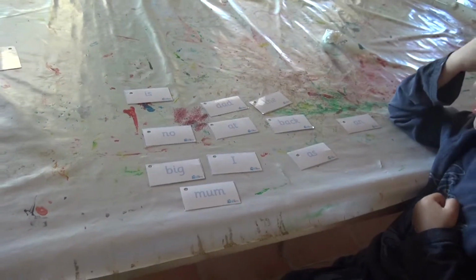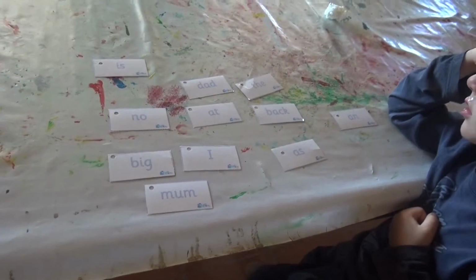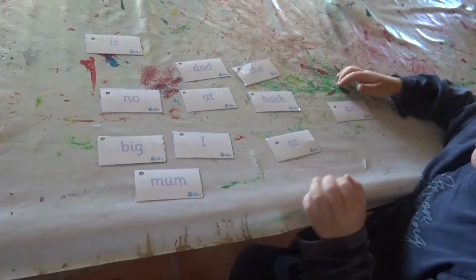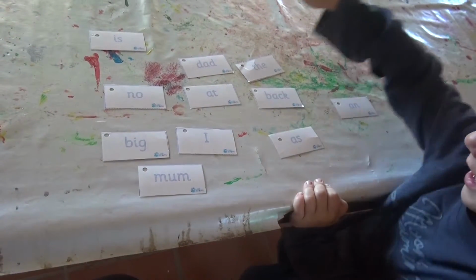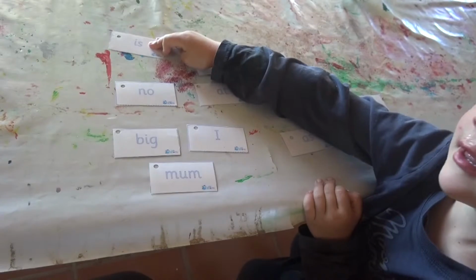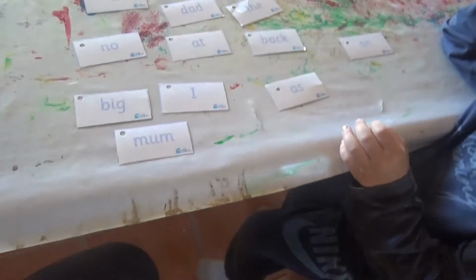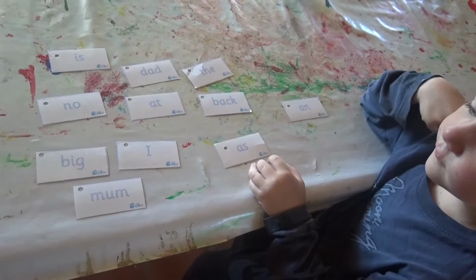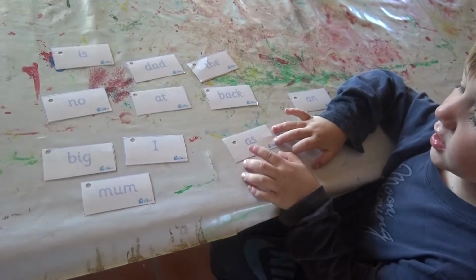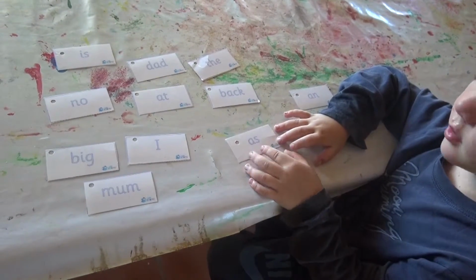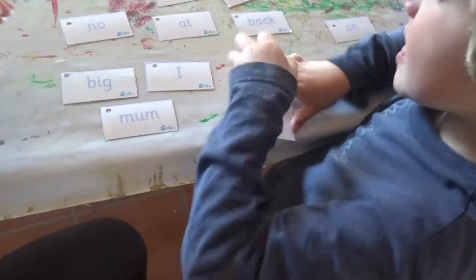Okay, can you find me the word as? As. Find me the word as. Let's see. Try this one out. E-S. Is. So it's not as. No. So we need to find as. Can you find as? As. Good boy. Well done. That's as.